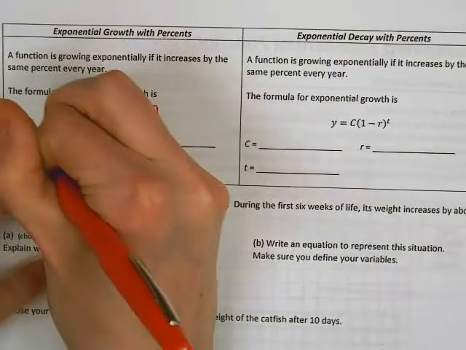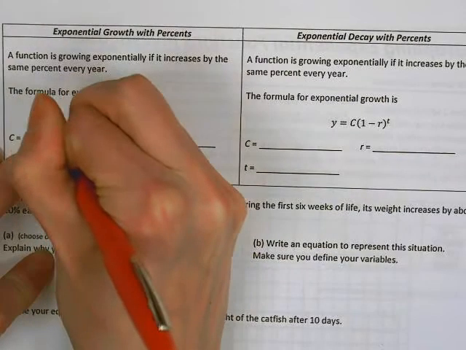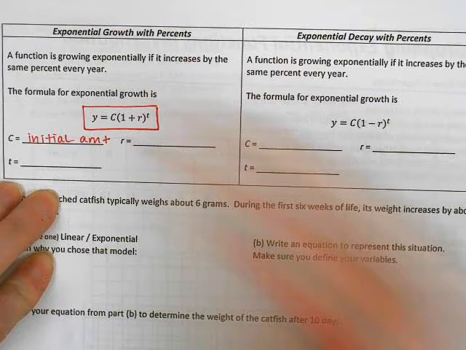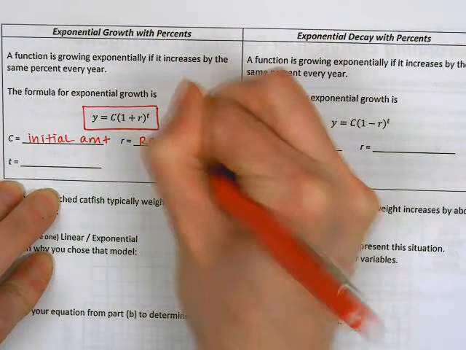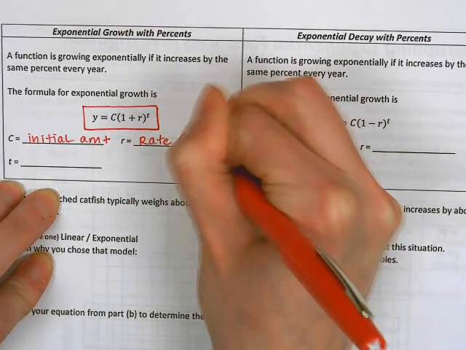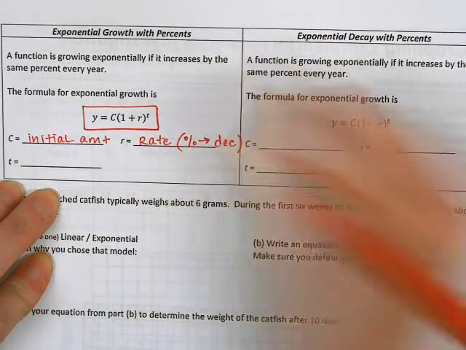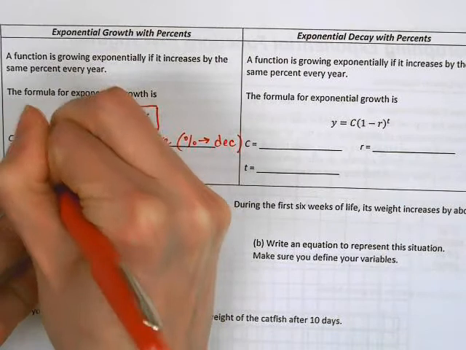Okay, C is the initial amount. R is the rate written as a decimal. So you got to convert the percent to a decimal. And T is the time.